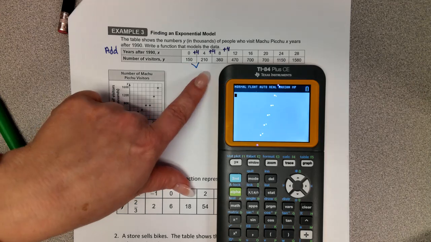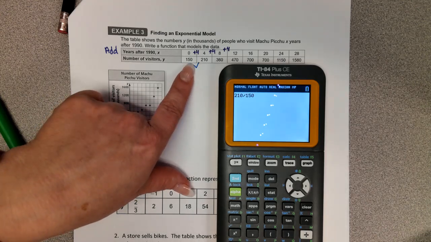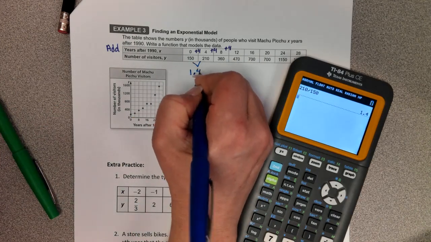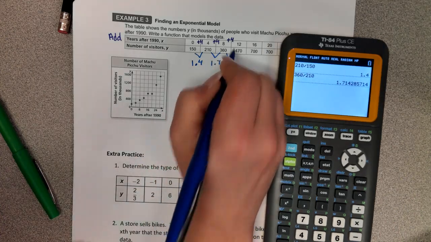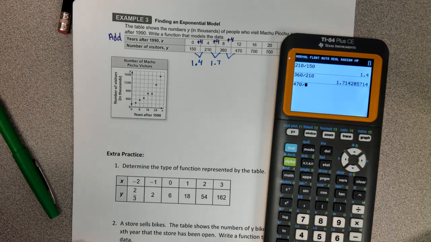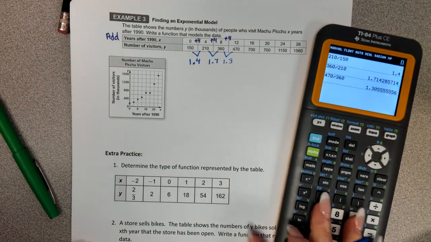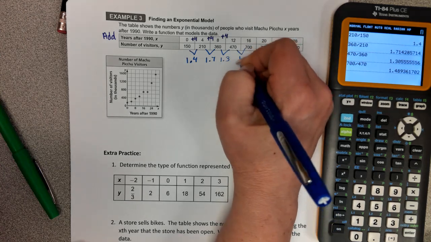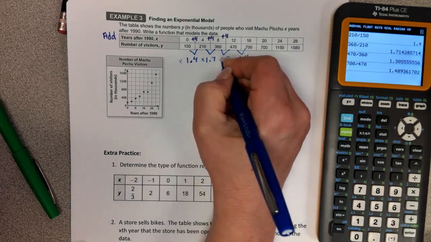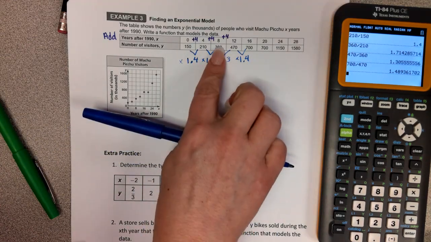So I need to know what multiplies by 150 to give me 210. To find that out, I would divide them. So 210 divided by 150 is 1.4. 360 divided by 210 is 1.7. 470 divided by 360 is 1.3. 700 divided by 470 is 1.4. So I'm multiplying by each of these to get to the next one. So 150 times 1.4 should give me 210. 210 times 1.7 should give me 360.